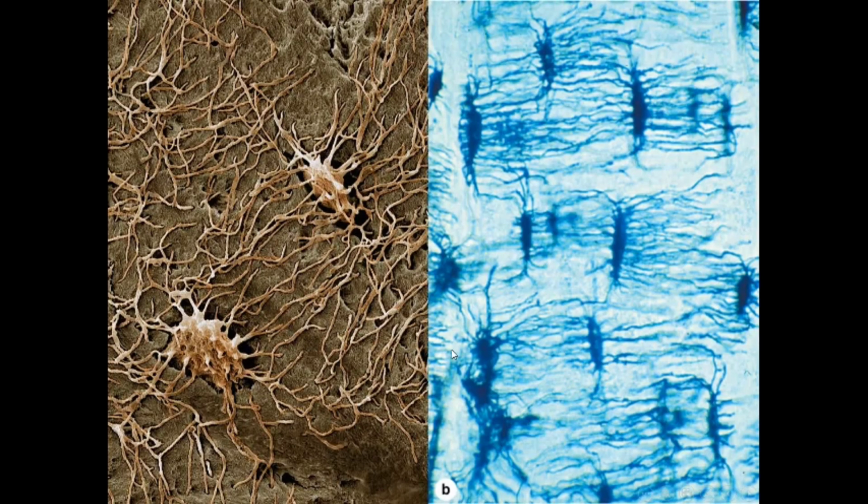Again, here you can see an electron microscope picture of two osteocytes with a lot of processes located within the canaliculi. You can see here the canaliculus and the cell process within these canaliculi. And also by light microscope you can see many osteocytes with a lot of cell processes, or we can say canaliculi.